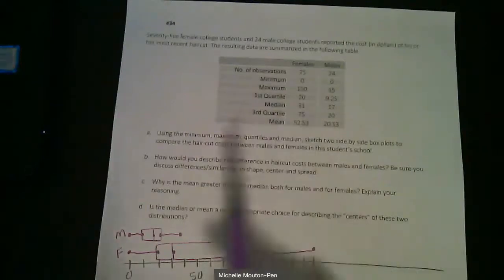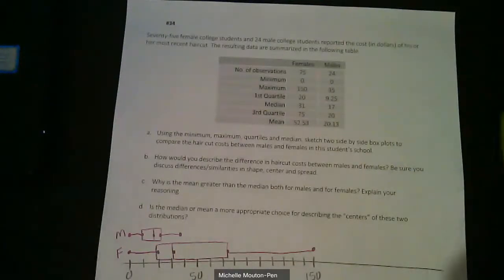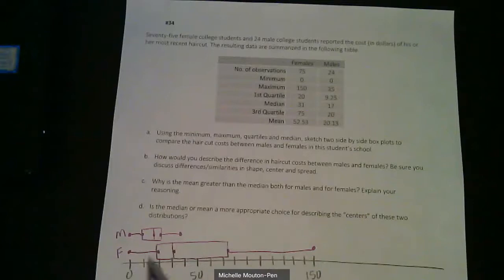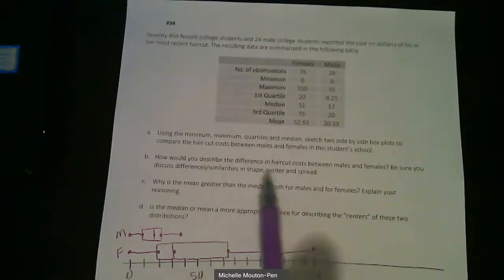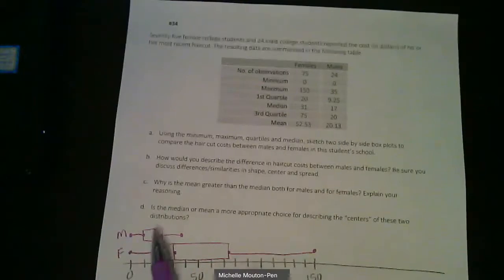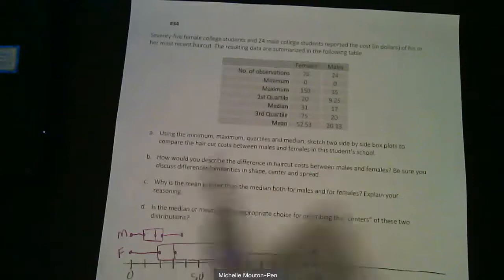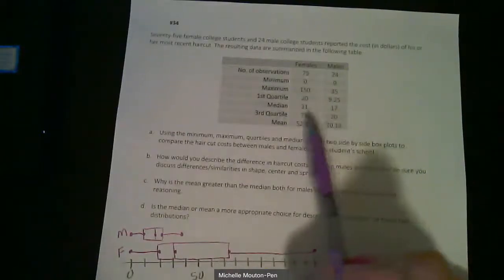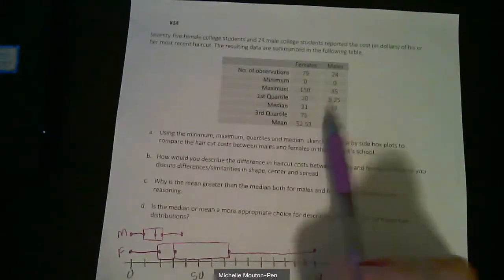Part B says, how would you describe the difference in haircut costs between males and females? When it says shape, center, and spread, the measure of center is the median. The median is lower for males, $14 lower, not a huge difference.